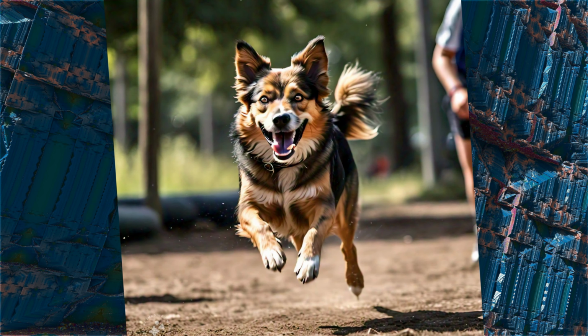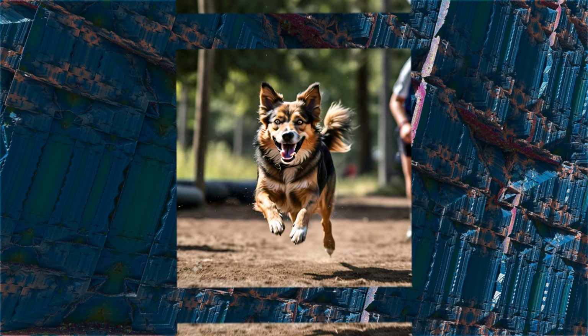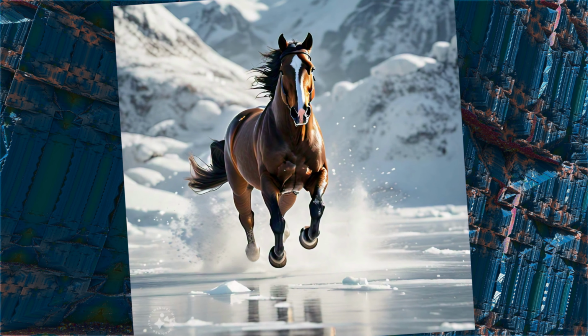Do you want to generate AI images in WhatsApp? You can create any type of image and animate it on WhatsApp with Meta AI with just a few simple steps.